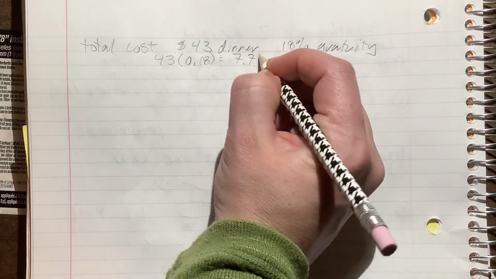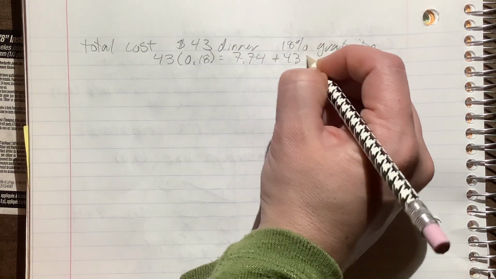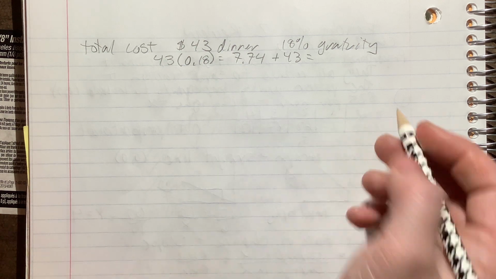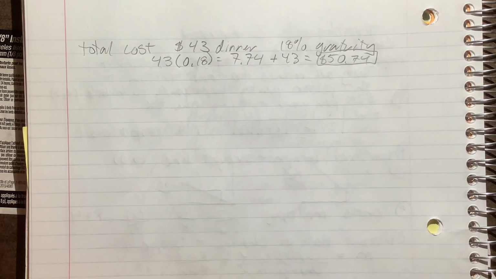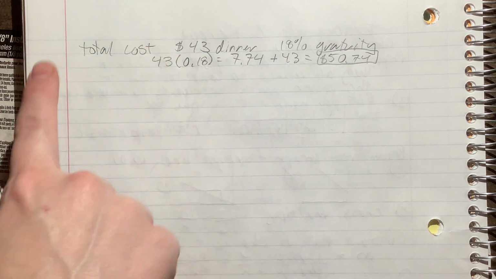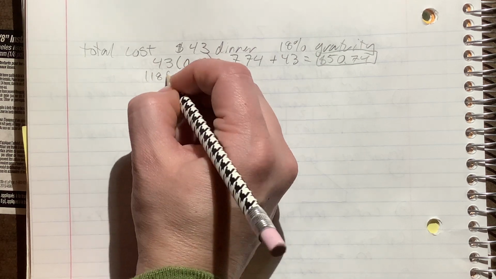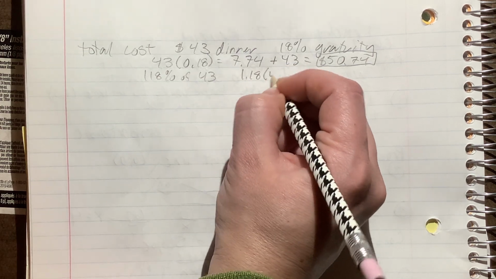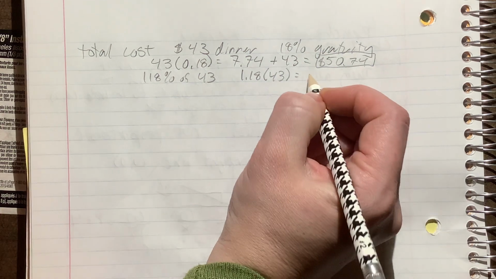So that's how much we want to pay in tip. And we want to add that to the $43. And we will be paying $50.74. Now, if you like doing it the other way, where you add before we take the percent, then we could just do 118% of 43. So that would be 1.18 times 43. And that should come out to be the same, 50.74. Yep, came out to be the same.